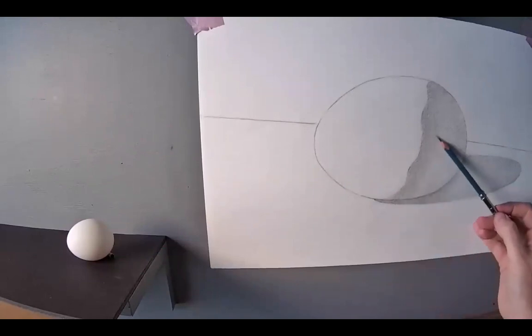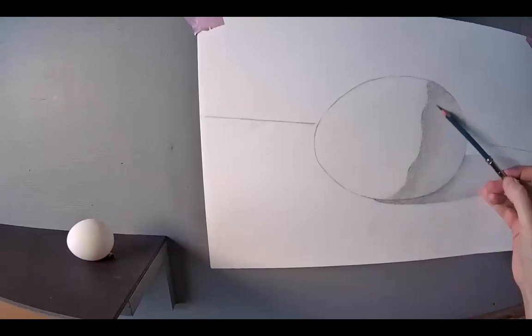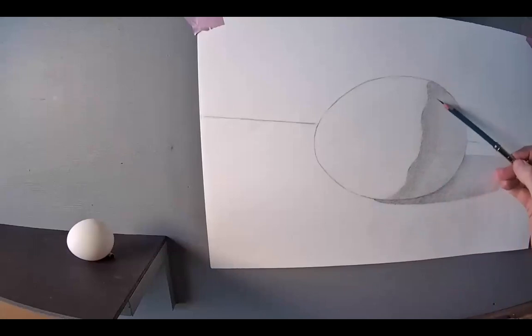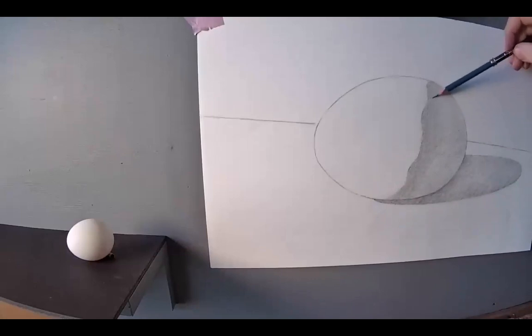As I'm doing this, because of the way I like to draw, I'm going to be refining, and as I put in these tones, I'm going to be thinking about how I knit them together so that they end up with a soft transition.